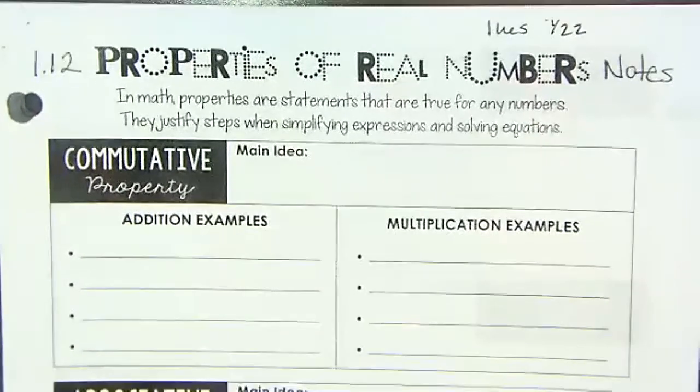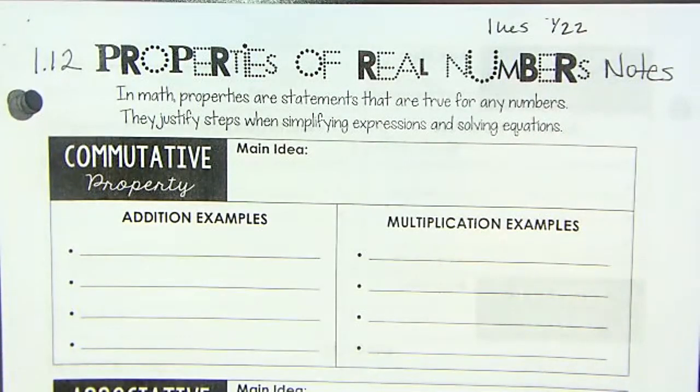Okay, so today we are covering 1.1.2 properties of real numbers. We're going to talk about several different properties and what they look like.